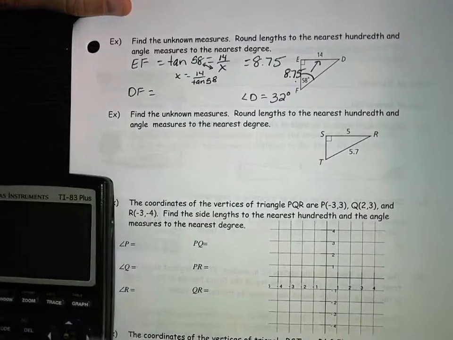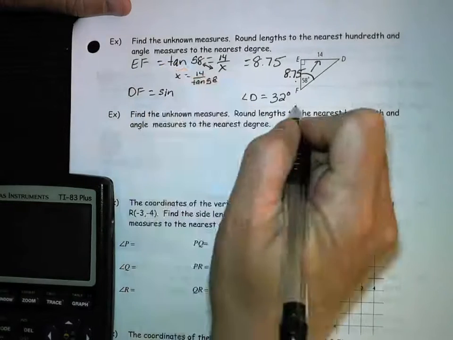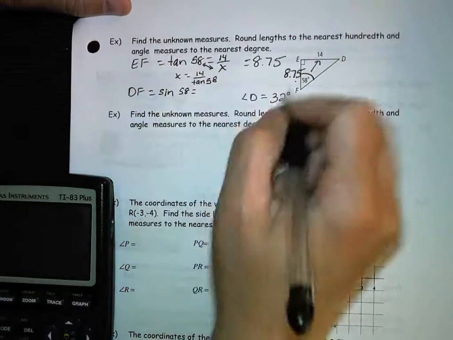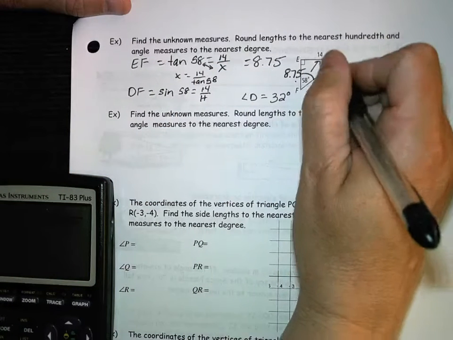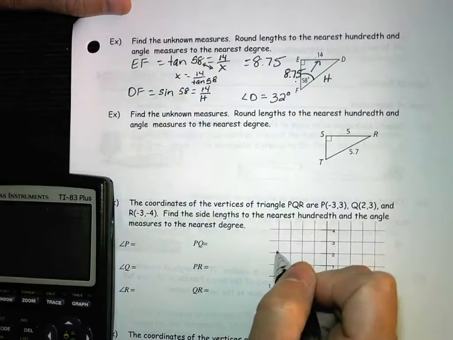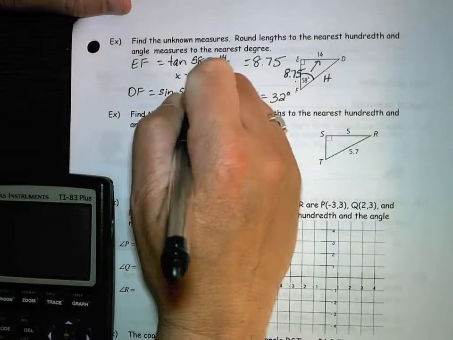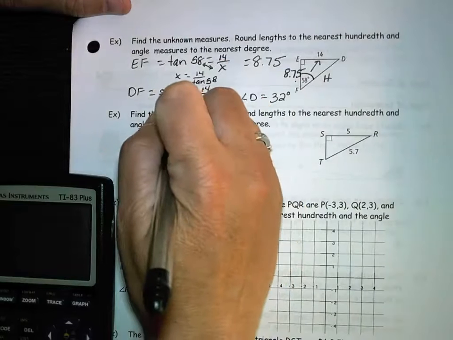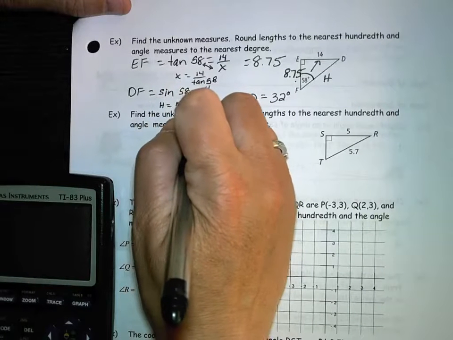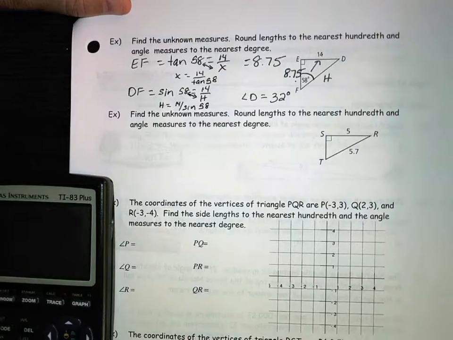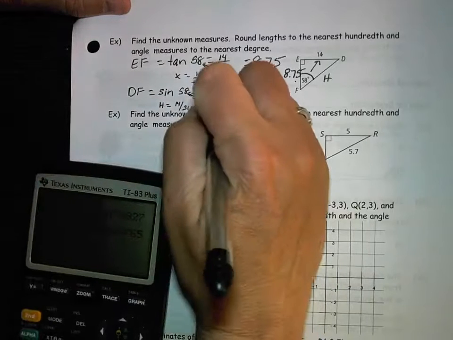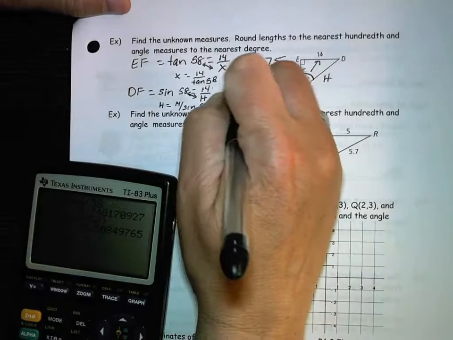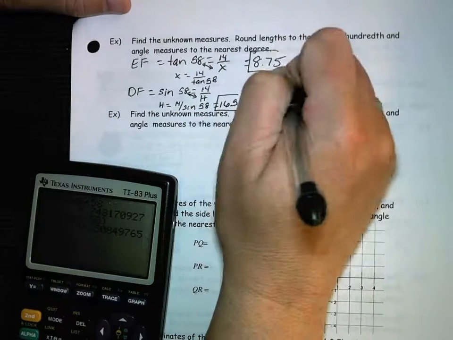I'm going to use sine, and I'm going to say the sine of 58 equals 14 over h. Sine is opposite over hypotenuse. And we switch these two around, and that becomes h equals 14 over the sine of 58. 14 divided by the sine of 58 is 16.5. So I've found all three missing measures.